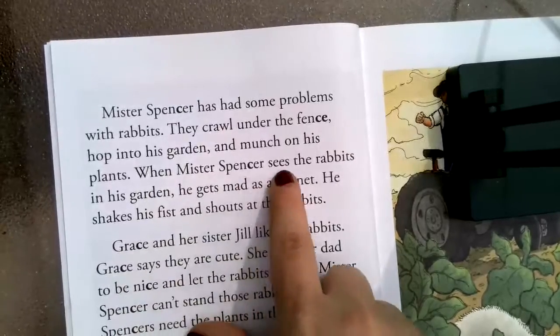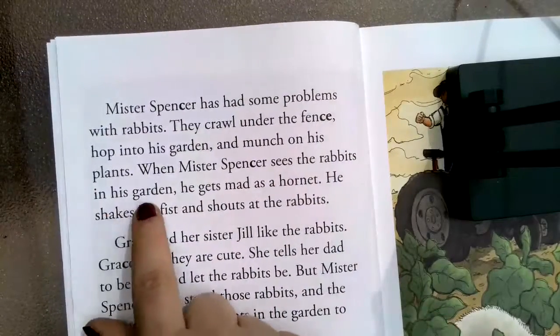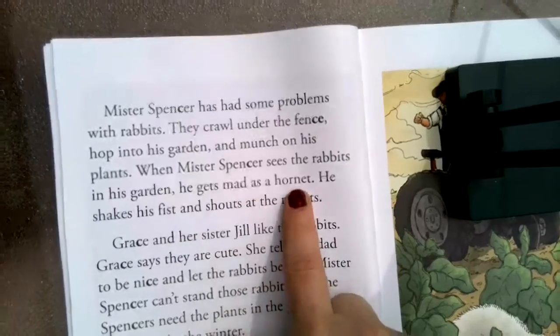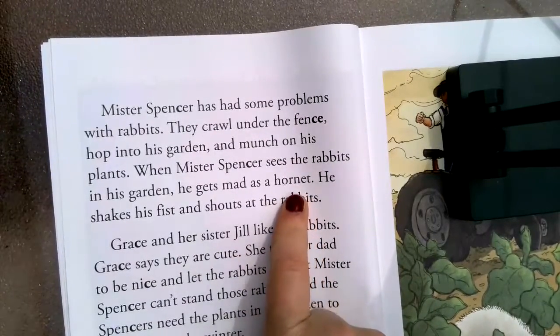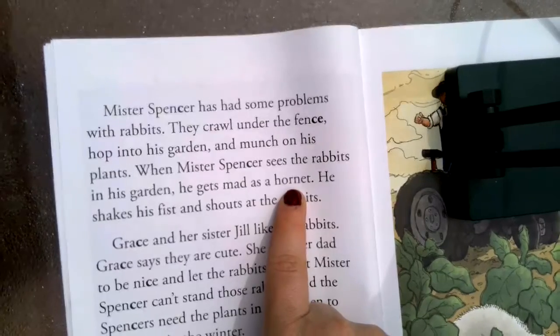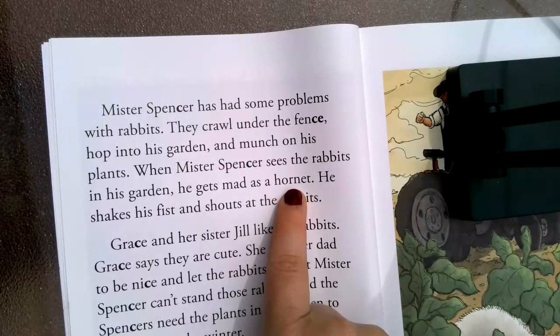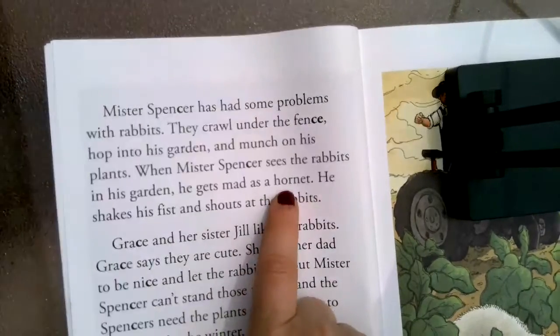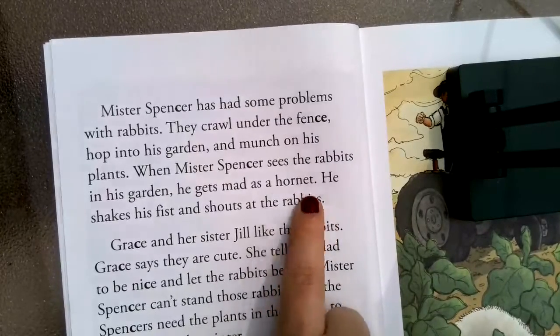When Mr. Spencer sees the rabbits in his garden, he gets mad as a hornet. So I want you to think, if I'm out in my garden and I hit a hornet's nest or a wasp's nest with my shovel, what are those wasps or hornets going to do? They're going to come flying out and they are going to be angry. When you see the term mad as a hornet, that means you're really, really mad.